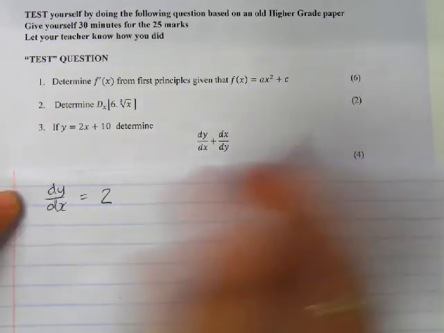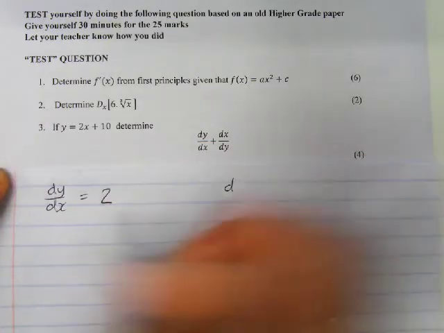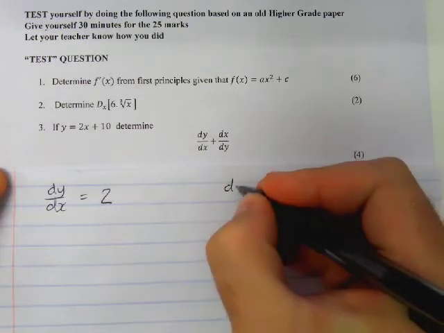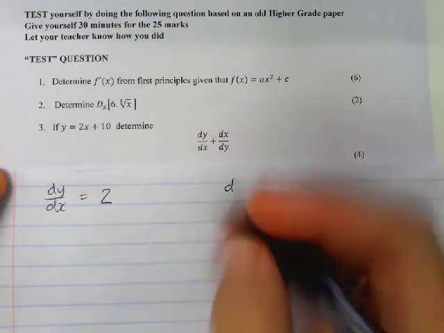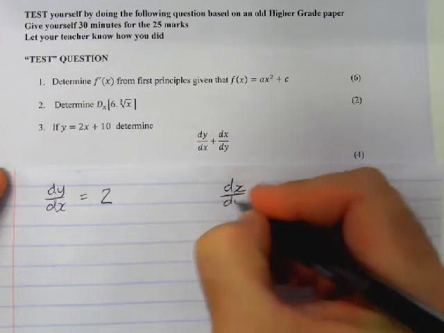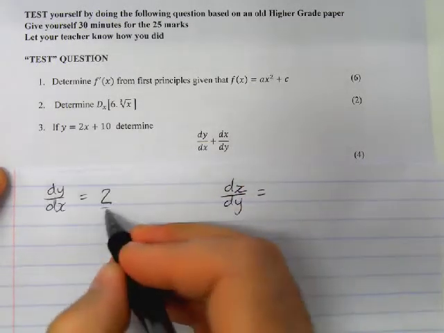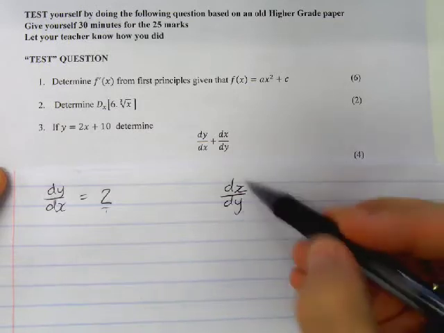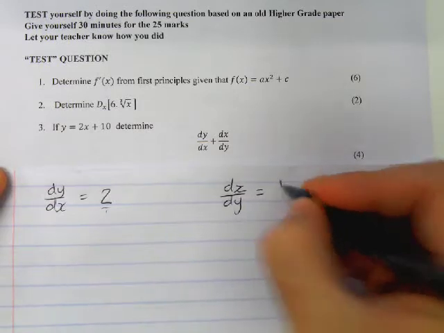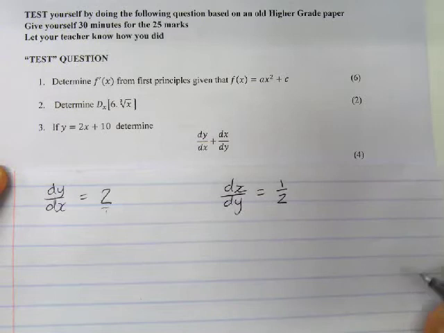A shortcut is to think of it this way: if dy over dx is 2, and we are dealing with a straight line, what do you think dx over dy would be? It's the upside down. So if 2 is actually 2 over 1, what do you think dx over dy would be? 1 over 2.